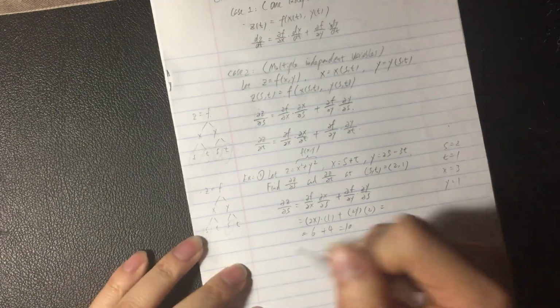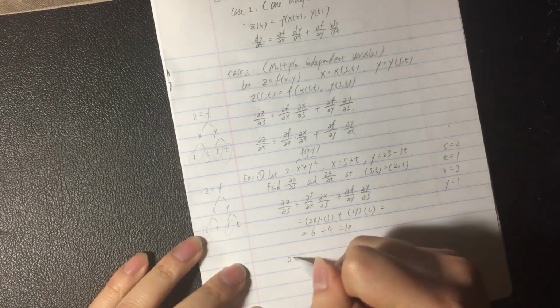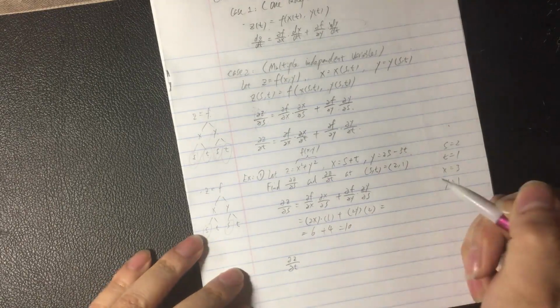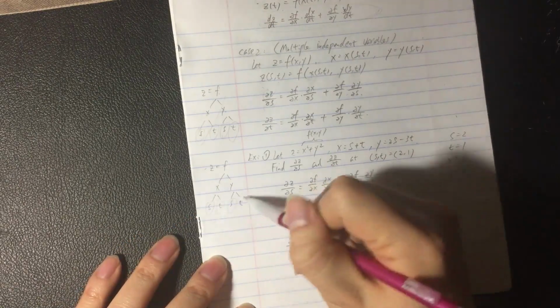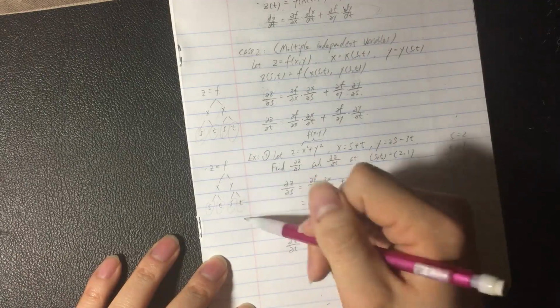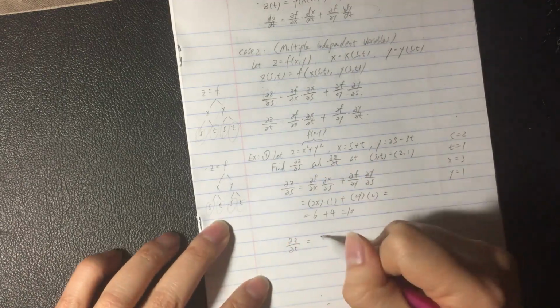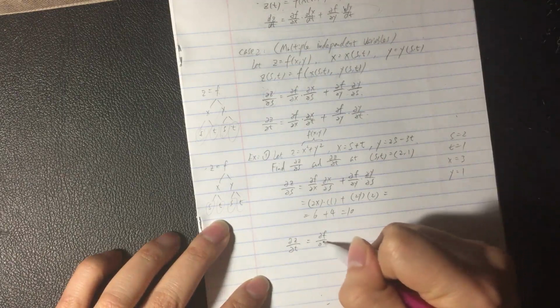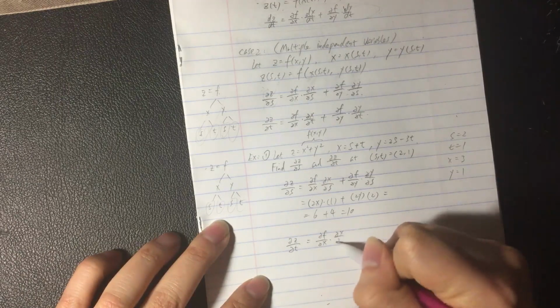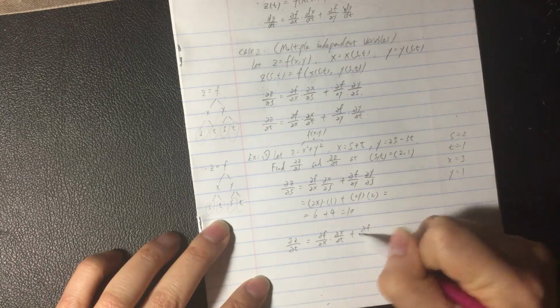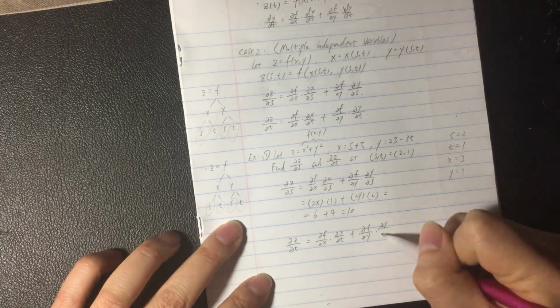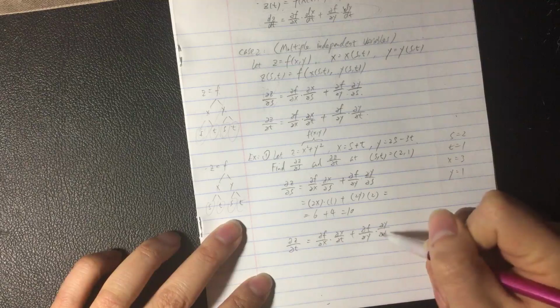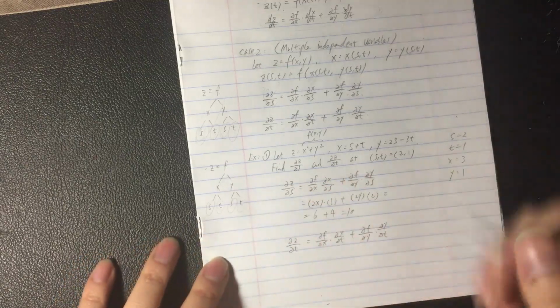Next, let's compute ∂z/∂t. There are two branches of t. So we have ∂f/∂x times ∂x/∂t plus ∂f/∂y times ∂y/∂t. Use the chain rule for these two branches.